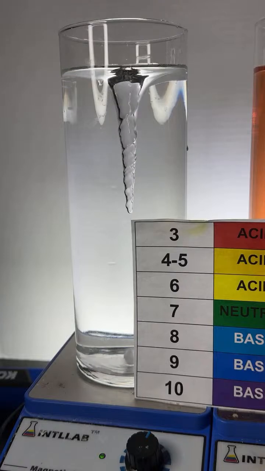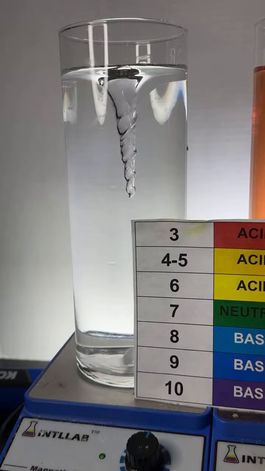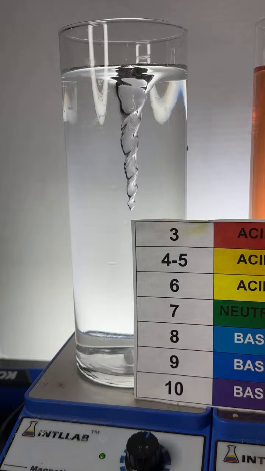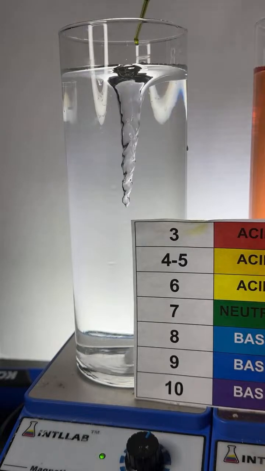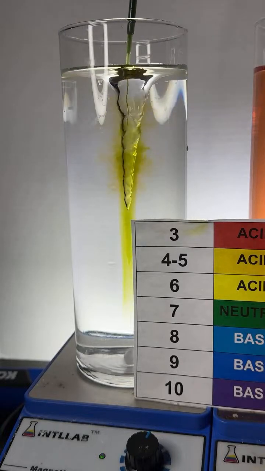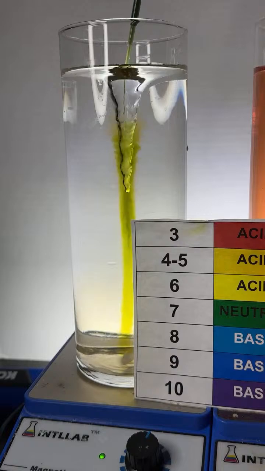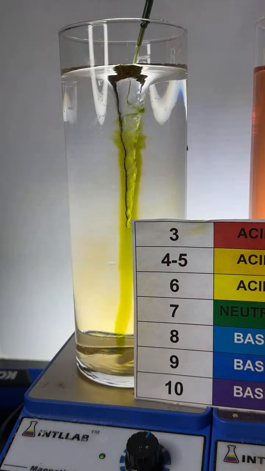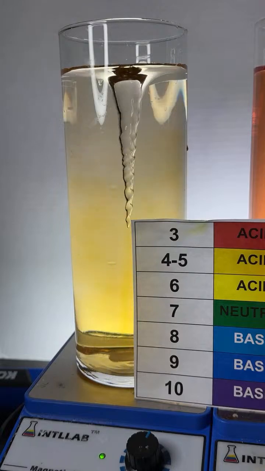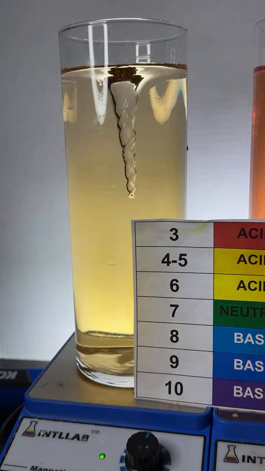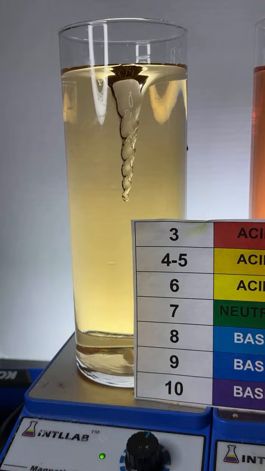Okay, let's go ahead and inject some universal indicator, which you will notice is green to start, so it's neutral. Watch what happens when I add it to the distilled water, which is pretty highly purified. That green color turns into yellow, which, if you'll notice, is slightly acidic.